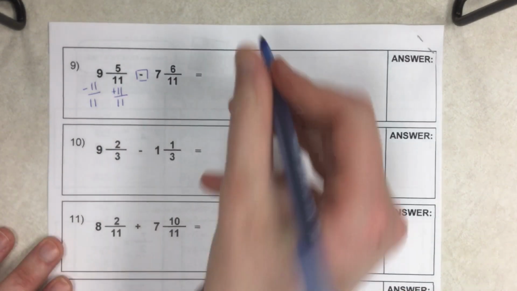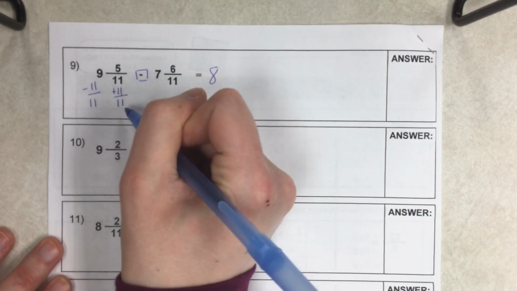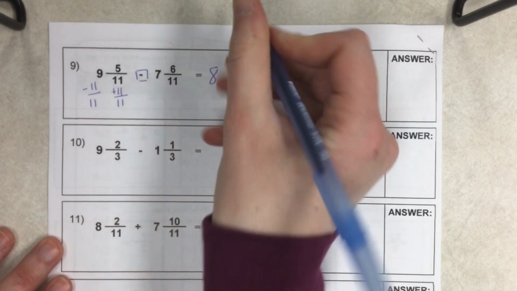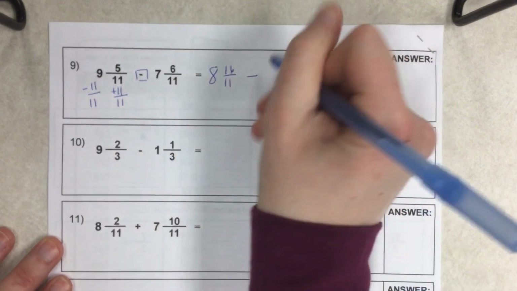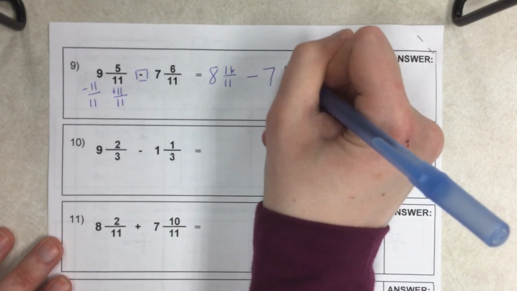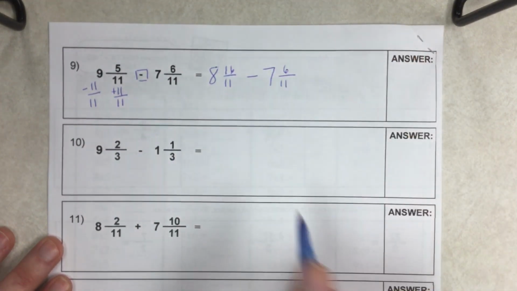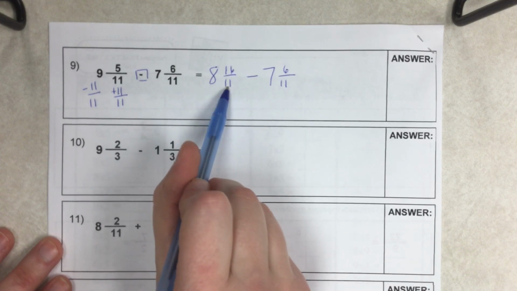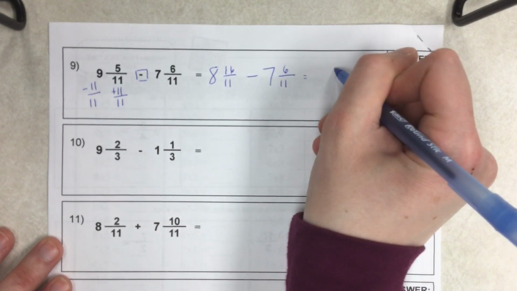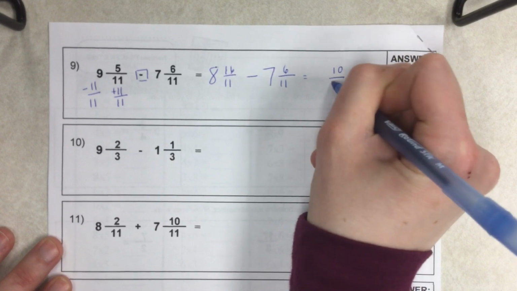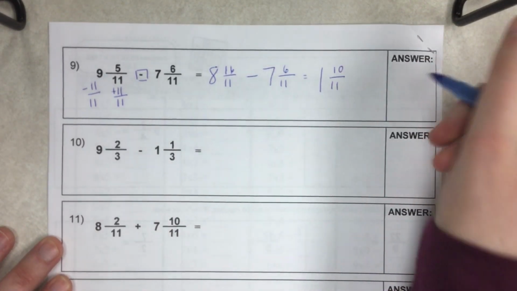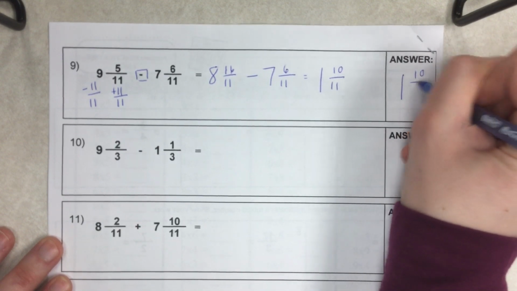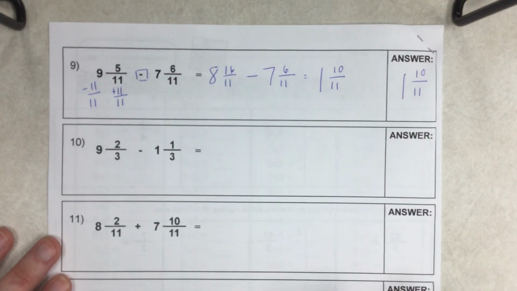So 9 minus 1 whole equals 8. 5/11 plus 11/11 equals 16/11. Then I subtract, this stays the same, minus 7 and 6/11. Now I can subtract the fractions. 16 minus 6 equals 10, and my denominator is 11, so 10/11. 8 minus 7 equals 1, so I get an answer of 1 and 10/11.